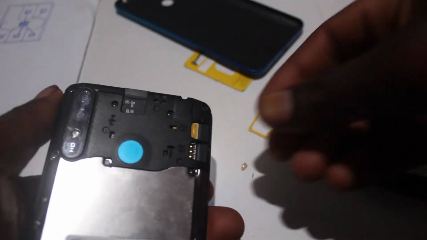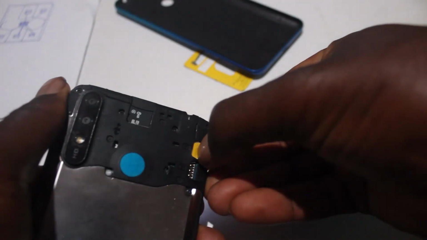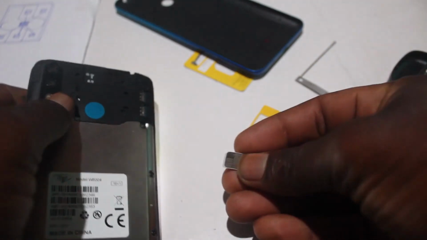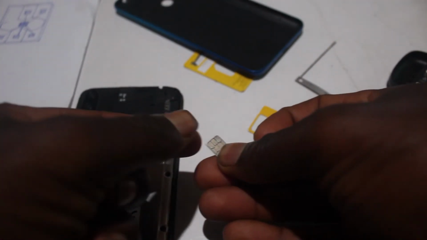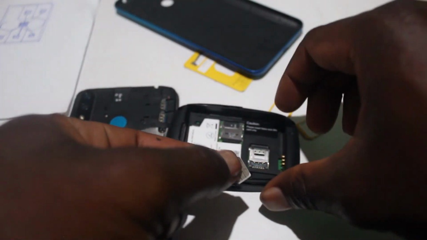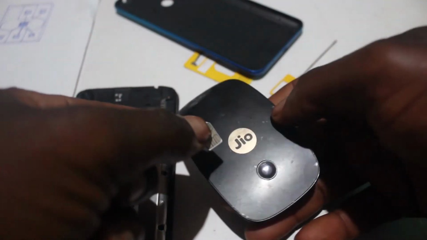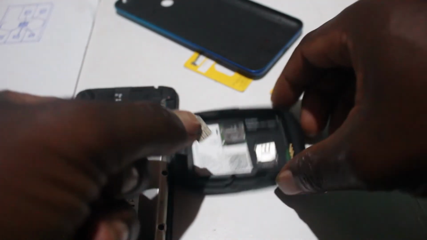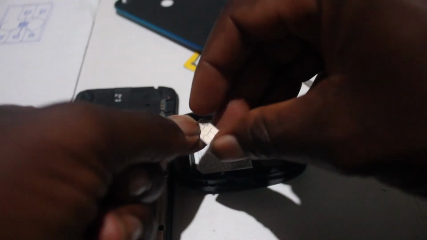So I would like us to use a modem. It's the same SIM card. I'm removing it. There it is. That's the same SIM card. So I'm going to put the SIM card inside this modem. This is just the Wi-Fi box. You can see, put it inside to really see.